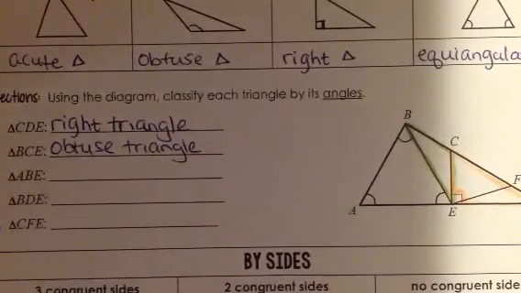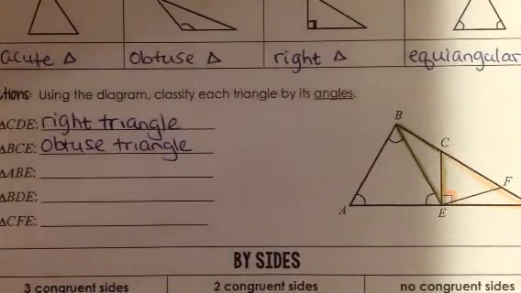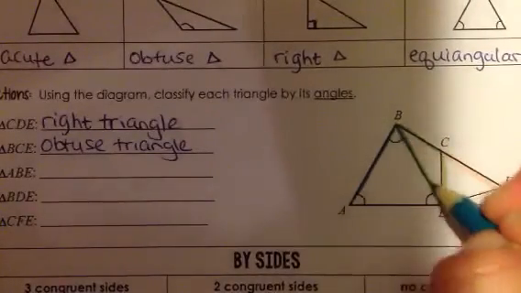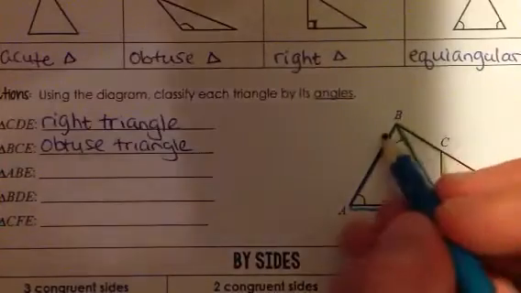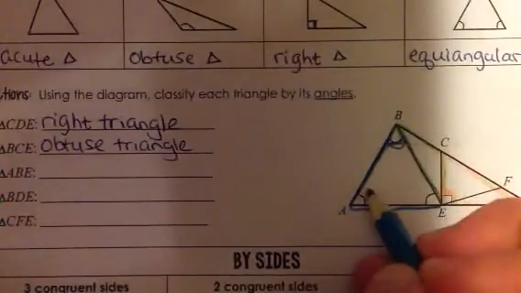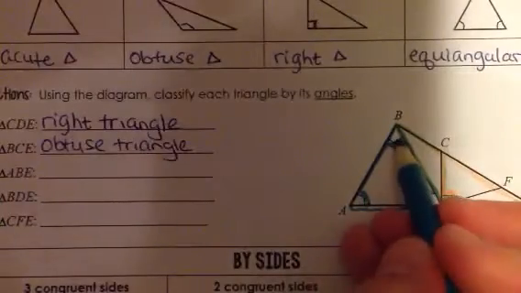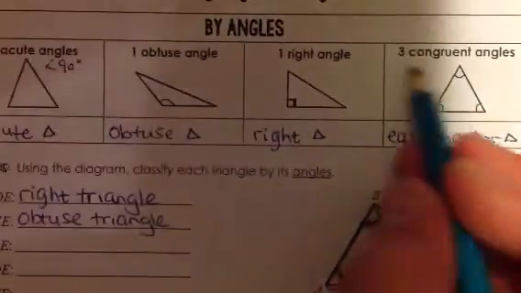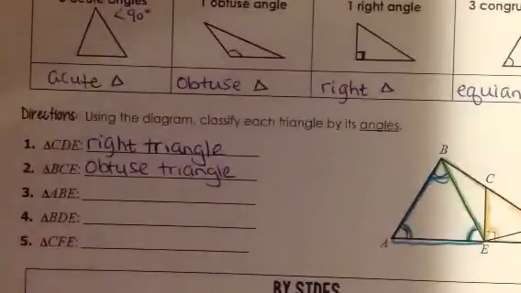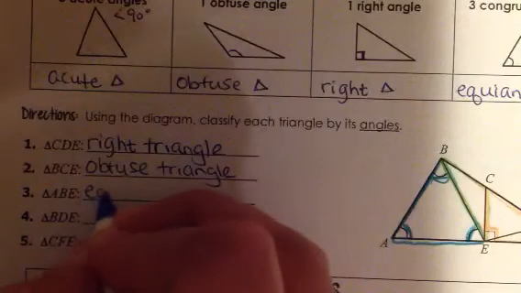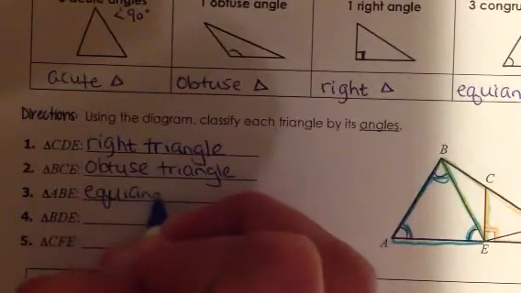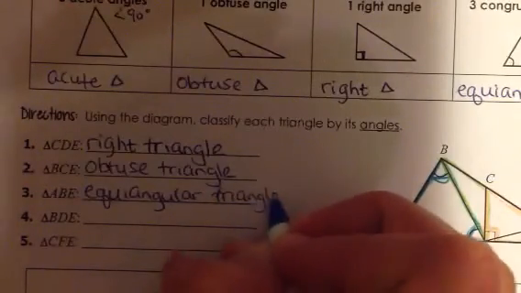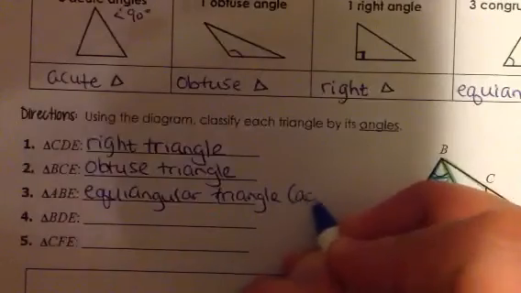Alright, let's look at triangle ABE. ABE is from A to B to E. Now what I notice is that I have markings in all 3 corners. I have a marking here, a marking here, and a marking here. Since those have the same 3 markings, that means these angles are congruent, which means I have all 3 congruent angles, and that is going to be an equiangular triangle. Now if you also said acute triangle, you'd also be correct.